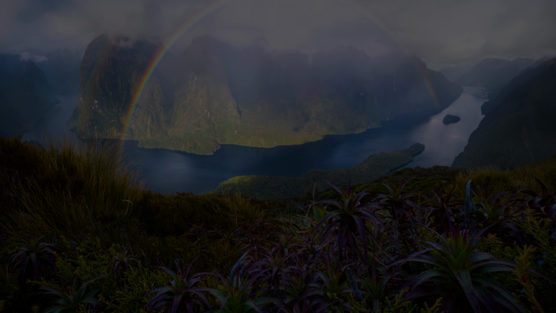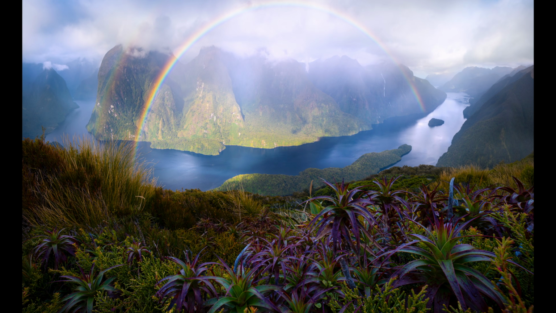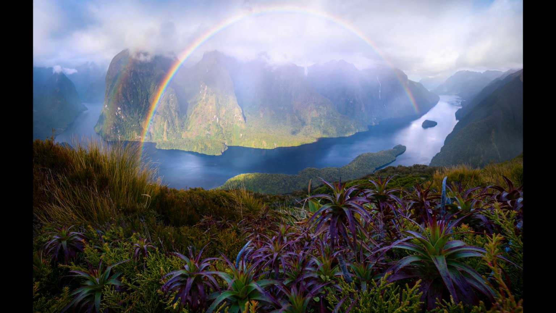But then the last one, pillar number 4, it's the post-processing. We could nail those first 3 pillars. Epic subject, composition is flawless, the light was amazing. When you get that raw file home, you can completely butcher all of that with a few clicks of the mouse. So the post-processing, in my opinion, just ties in directly with those first 3.